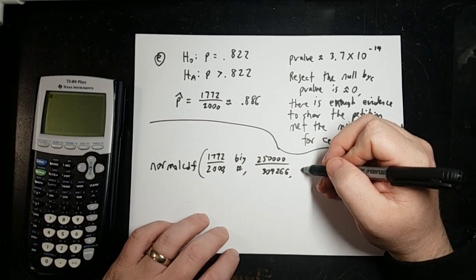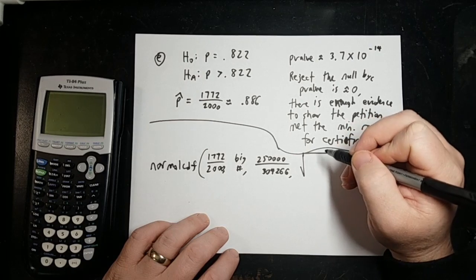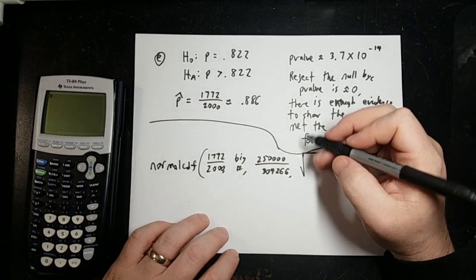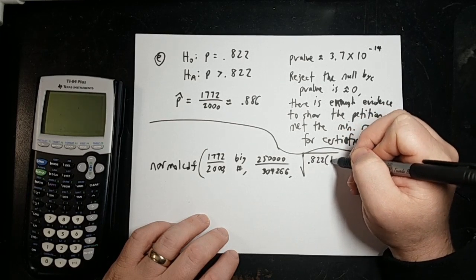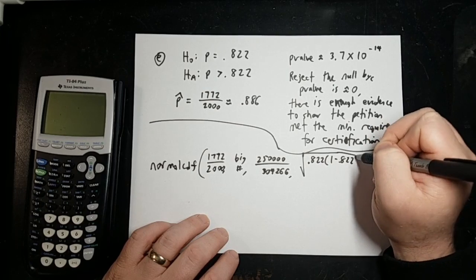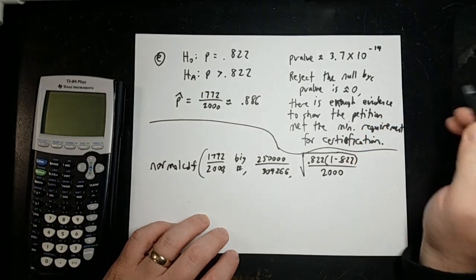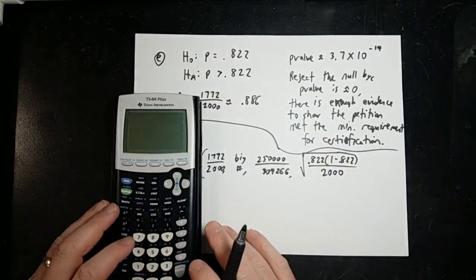But then I'm going to have to type in the square root of PQ over N, which in this case, I'm going to have to do the decimals here. 0.822, 1 minus 0.822, over the sample size of 2,000. Let's see what we get. Because obviously the number that I have up here, I should be getting again.